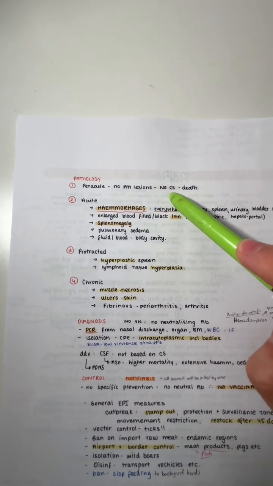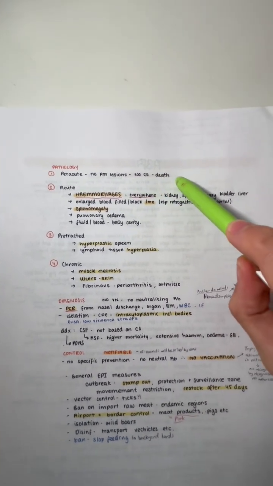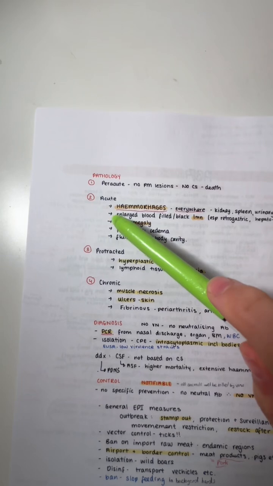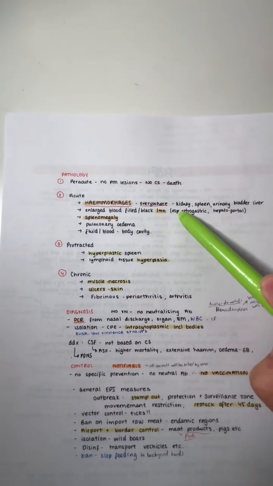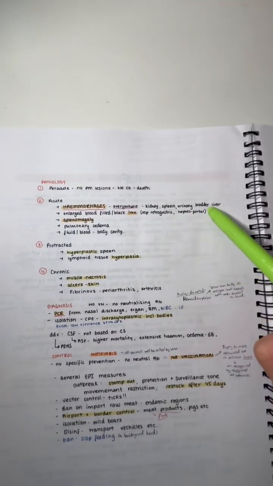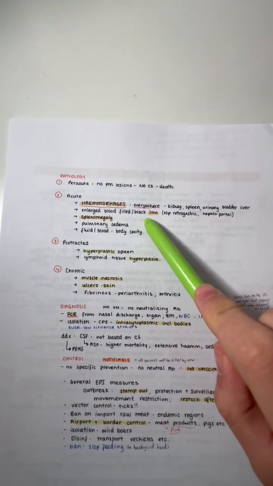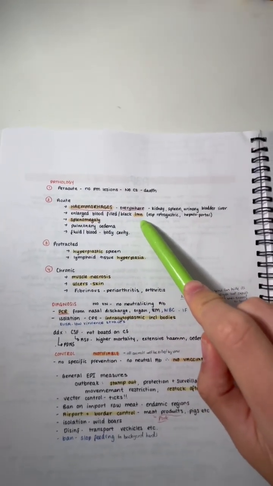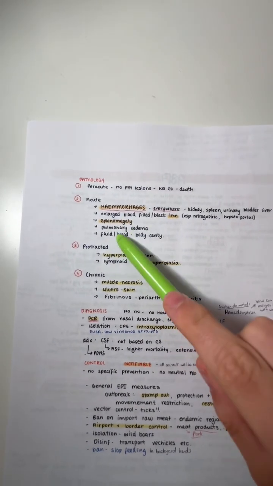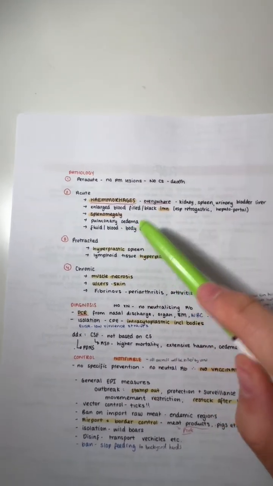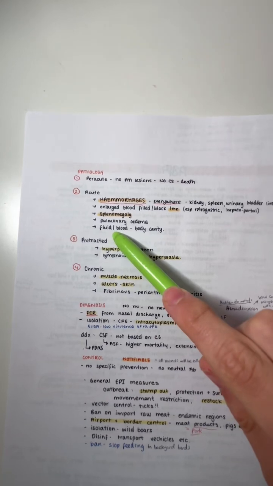So in the pathology, in peracute we can see no post-mortem lesions. There's no clinical signs, just 100% death. In the acute phase, we can see hemorrhages. They're everywhere on the kidney, spleen, urinary bladder, and the liver. Even the lymph nodes are enlarged and filled with blood. They're often black lymph nodes. We can see splenomegaly and pulmonary edema, and the body cavities are filled with blood.